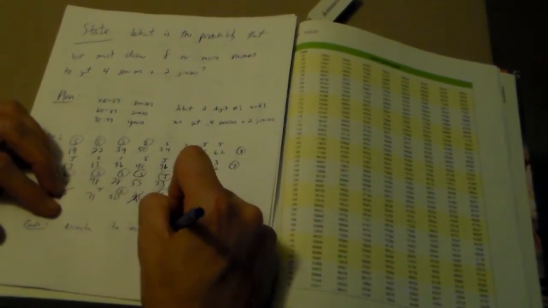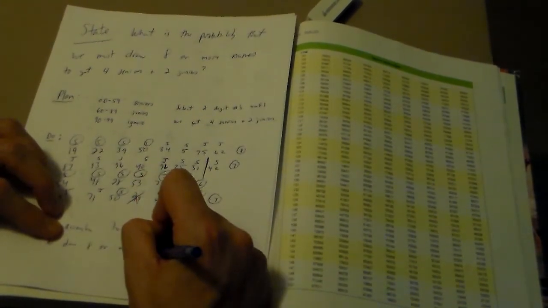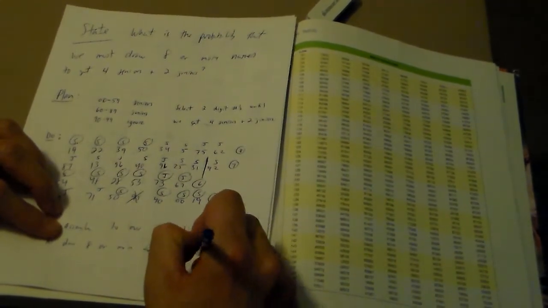So our conclusion, what's the probability we must draw 8 or more names? You can say that you ran 4 trials. Now ideally you're going to run a few more trials, okay, but we're going to say according to our simulation, we had to draw 8 or more names 1 out of 4 times.